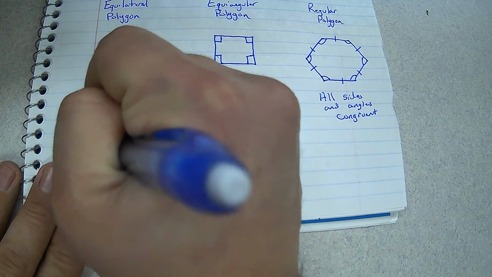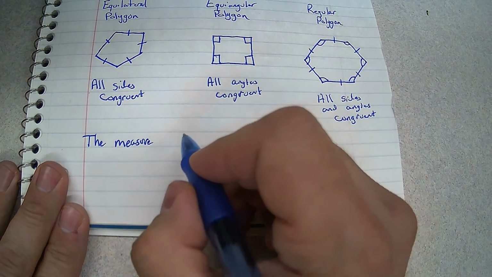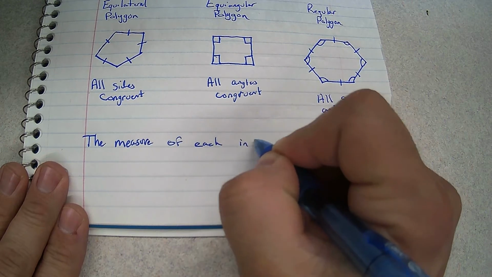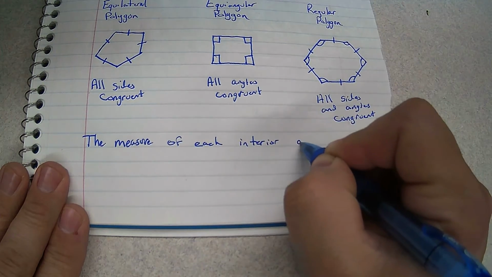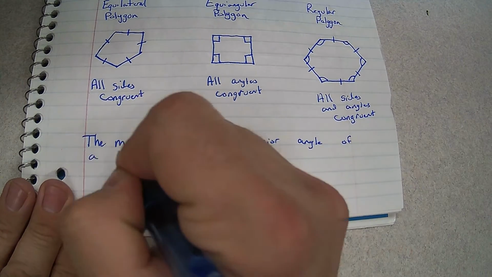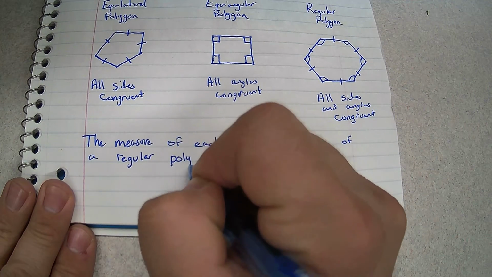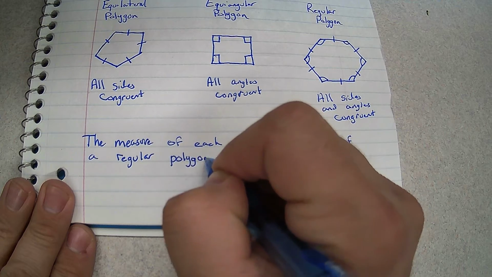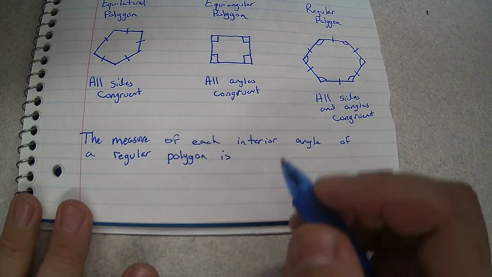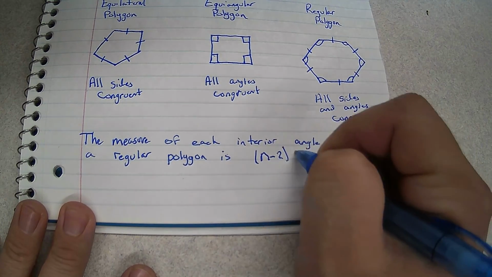So the measure of each interior angle of a regular polygon is, we do our n minus 2 times 180.